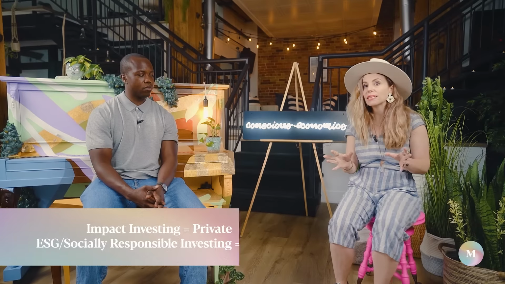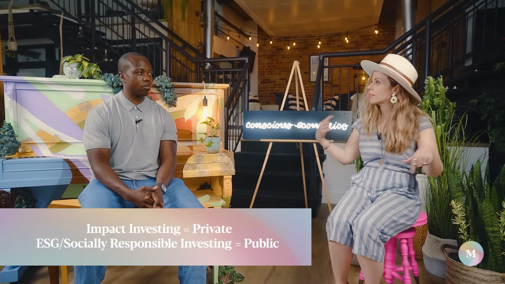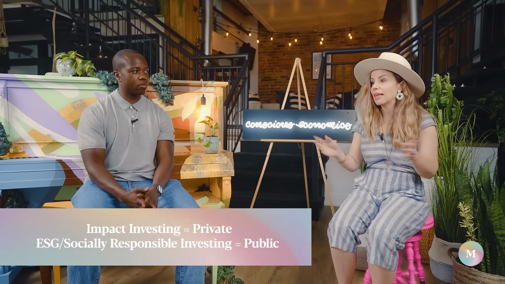How many people have you fed? How many units of affordable homes have you built, as opposed to just seeing it as a financial gain and return. So impact investing is usually done privately, on the private side. And when we look at ESG and socially responsible investing, we see that in the public domain, and you can access that through trading in publicly traded companies. So that's the breakdown there.